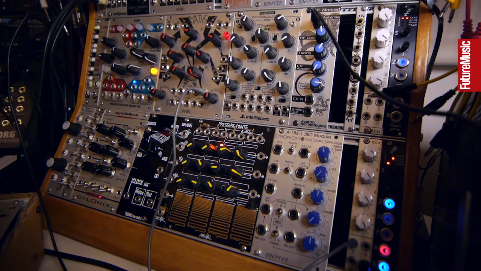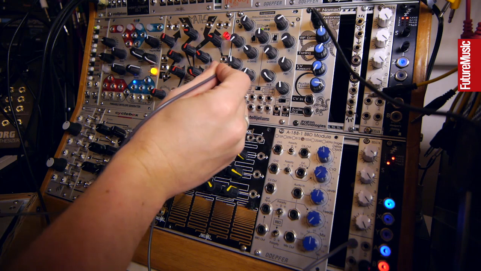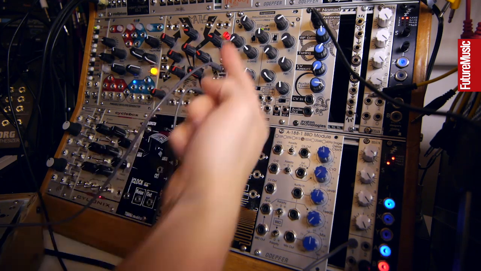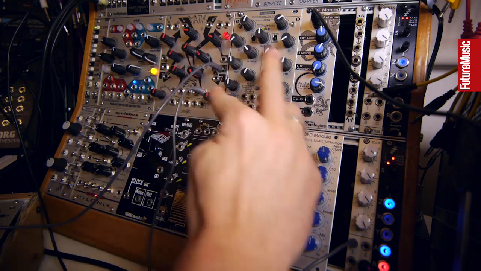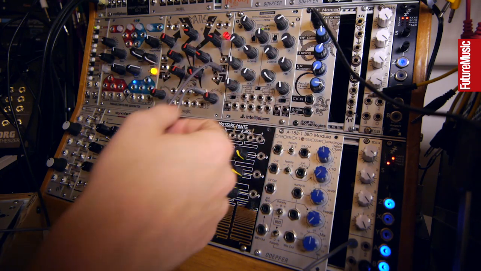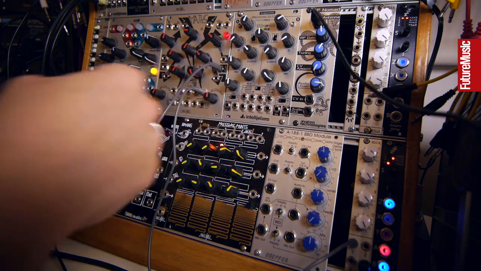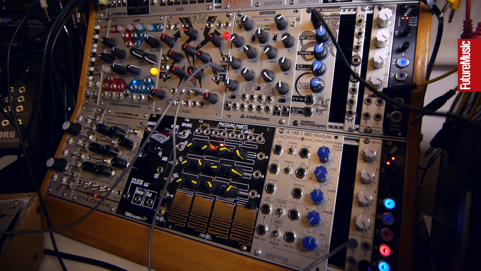What's cool though is that we can use a sequencer. Let me find a patch cable so we can use the output of the sequencer. And if I put that into the both control, it changes the rate of both the rising and falling at the same time, which is pretty cool.